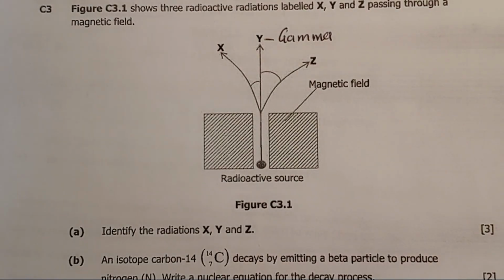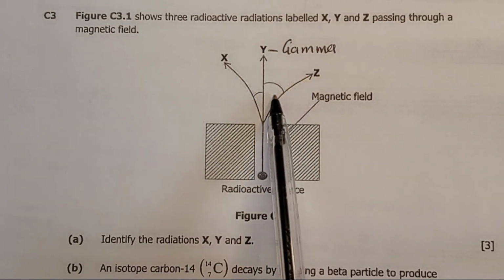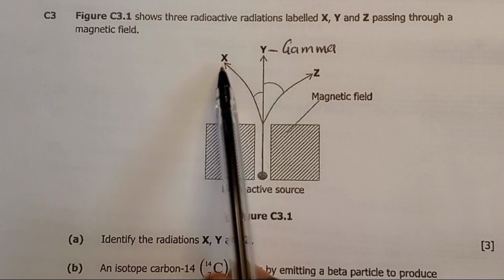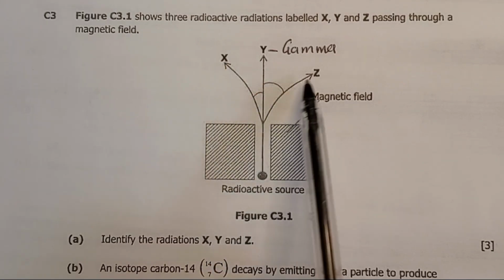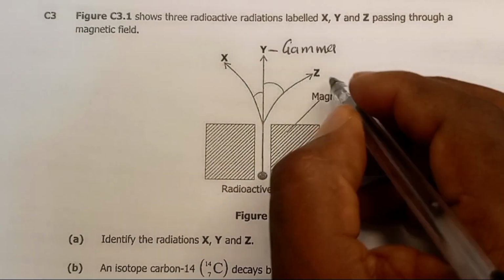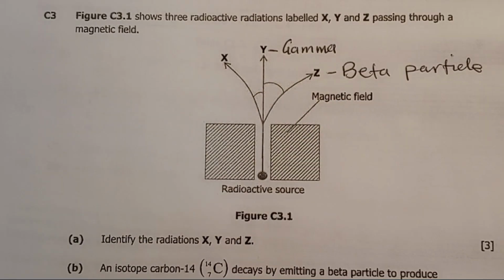So let's start with the beta. So beta is a particle that deflects more in the magnetic field due to a small mass. Beta has a small mass, so it is not heavy. So it will deflect more than alpha. So as you can see, Z has deflected more than X. So Z has more angle than X. So therefore Z is a beta particle or beta radiation.